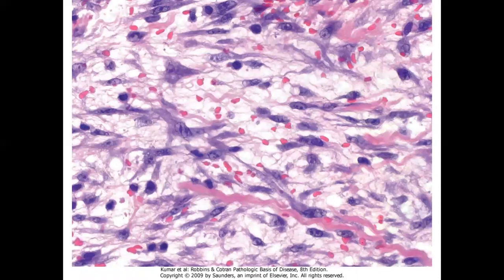So this is the microscopic appearance. There are spindle-shaped fibroblasts and myofibroblasts, and these are extravasated red blood cells. So these are the microscopic appearances of nodular fasciitis. Plump fibroblasts.